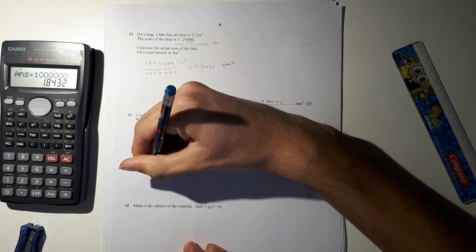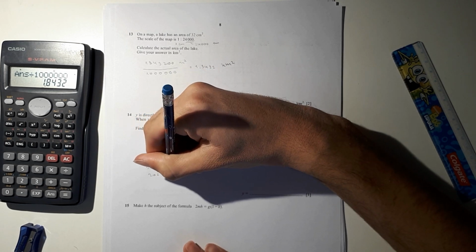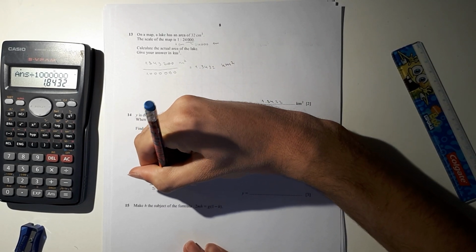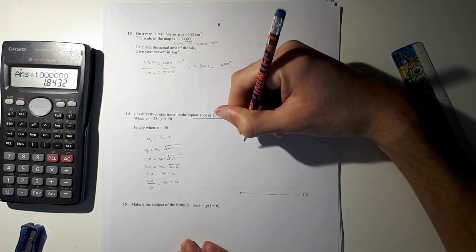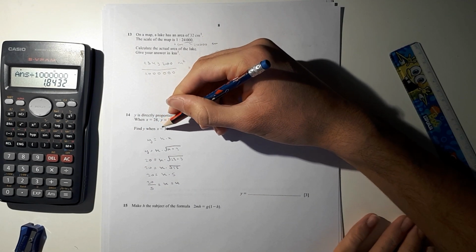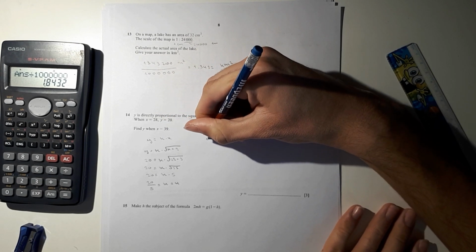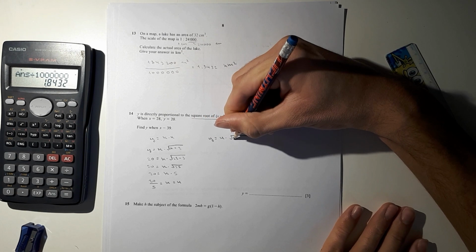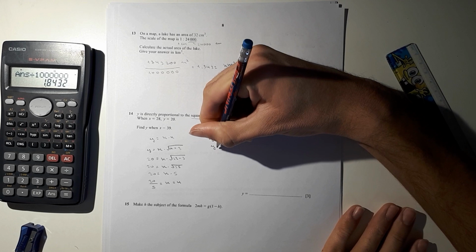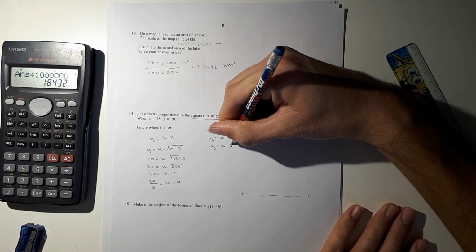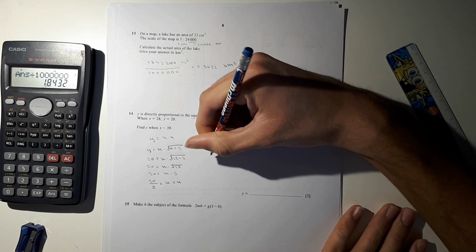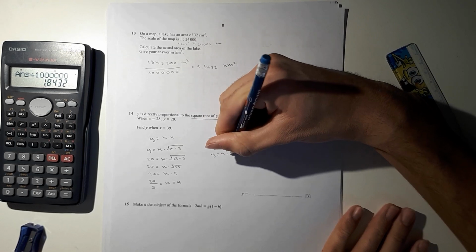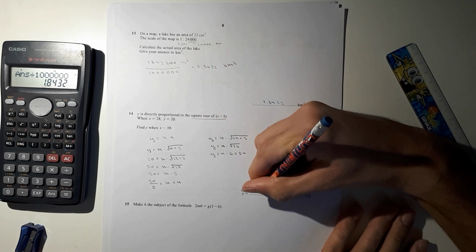Square root of 25, 20 is equal to 5k, 20 divided by 5 is equal to k, that is equal to 4. And now we have to find y when x is 39. So y is equal to 4 multiplied by the square root of 39 minus 3. Y is equal to 4 multiplied by the square root of 36. Y is equal to 4 multiplied by 6. And this is equal to 24.